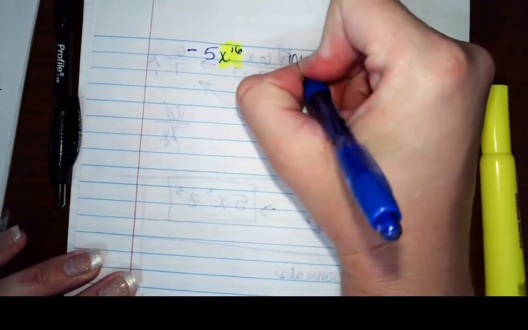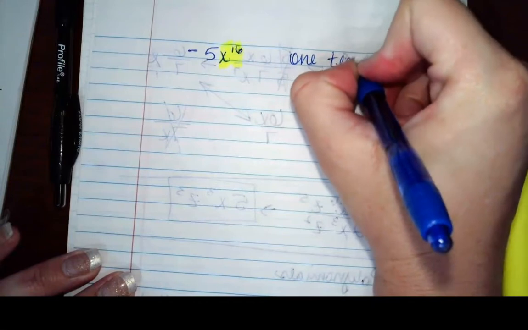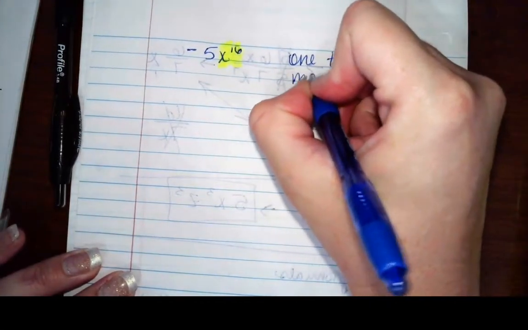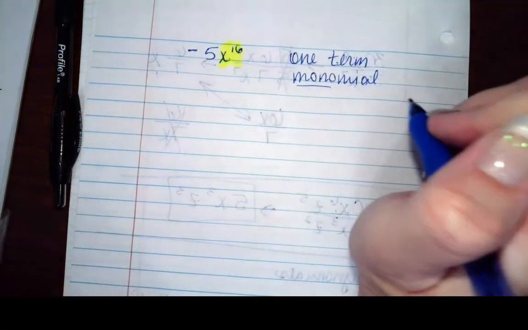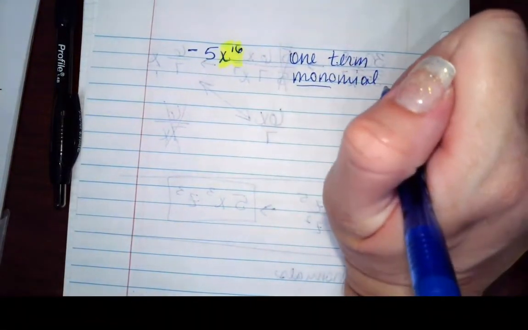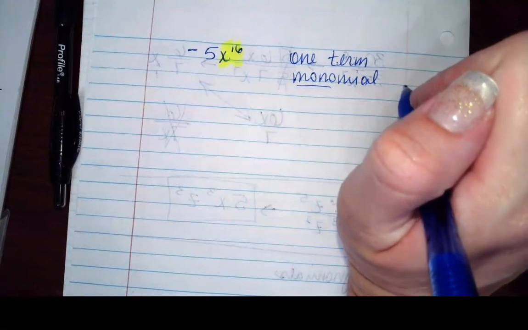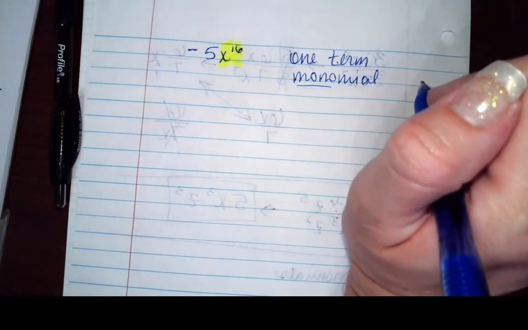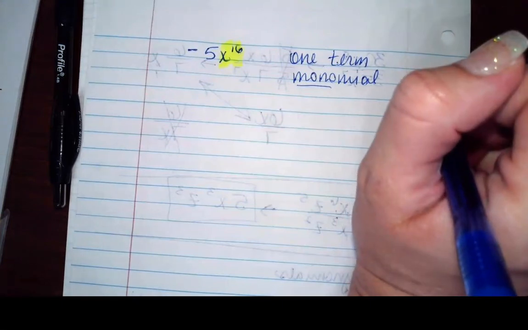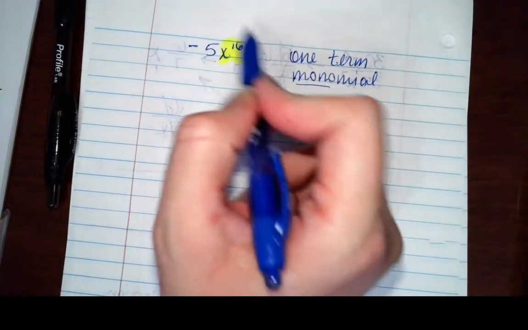So I've got an x to the 16th. This is one term. So I'm going to call this a special type of polynomial, and I'm going to call it a monomial. Mono meaning one. Okay, so this is one term. It's a monomial. So the degree of this particular, or of any polynomial, is going to be the largest degree that it has. Well, this only has one term.